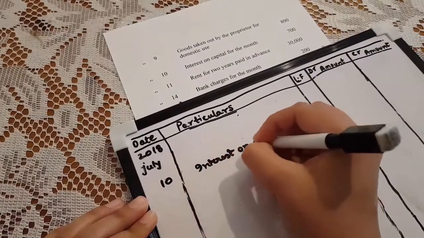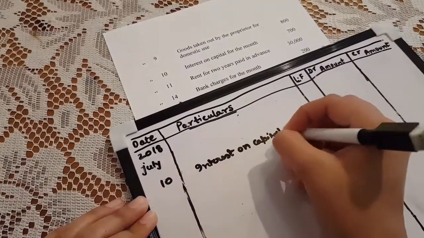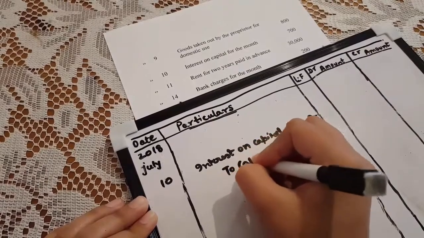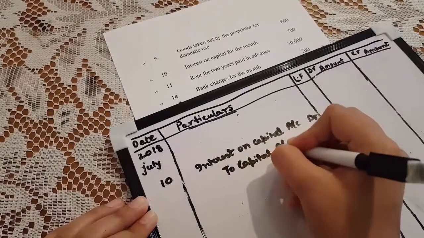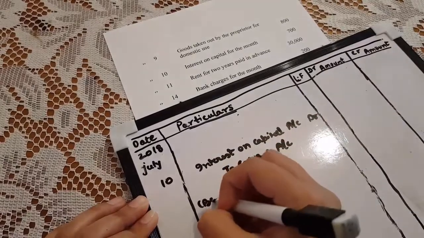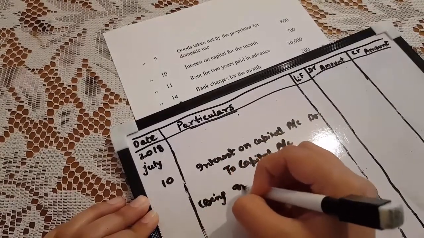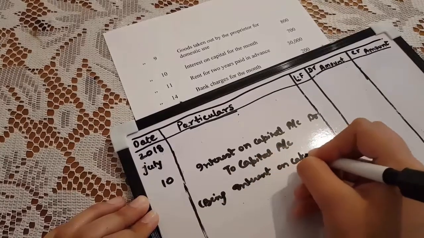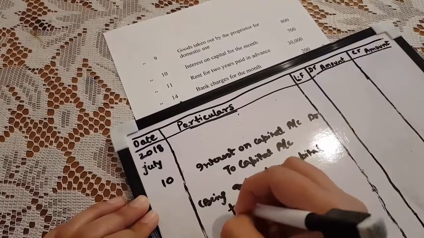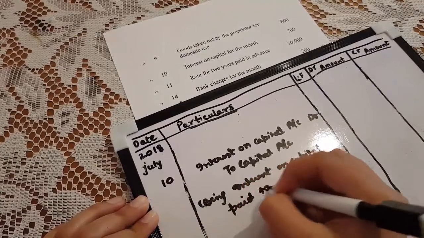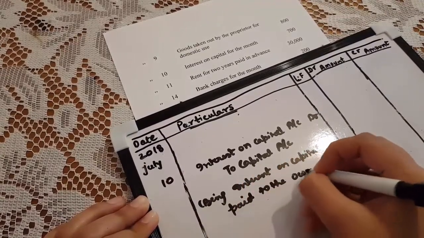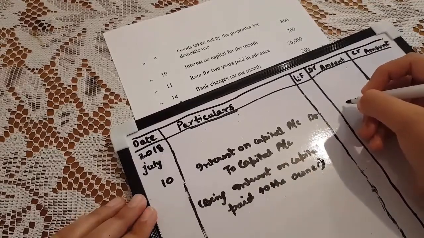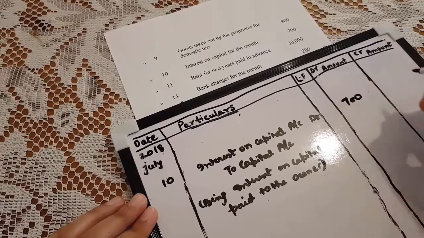interest on capital account debit to capital account being interest on capital paid to the owner. Then we have to put the amount, that is rupees 700.